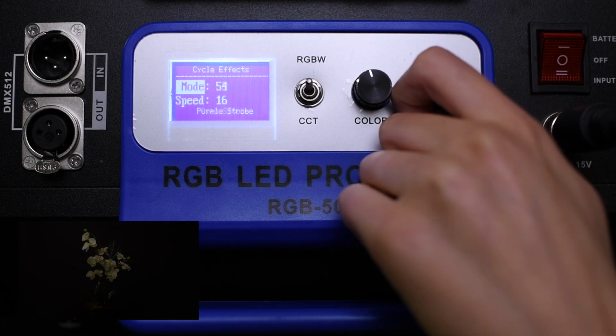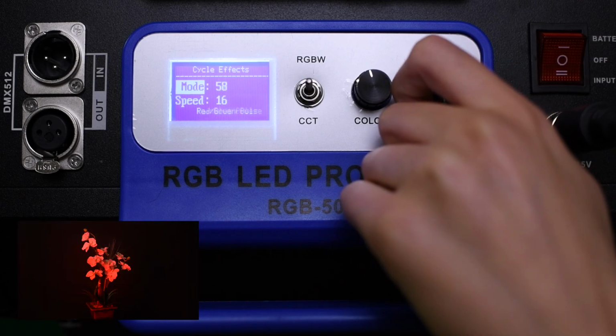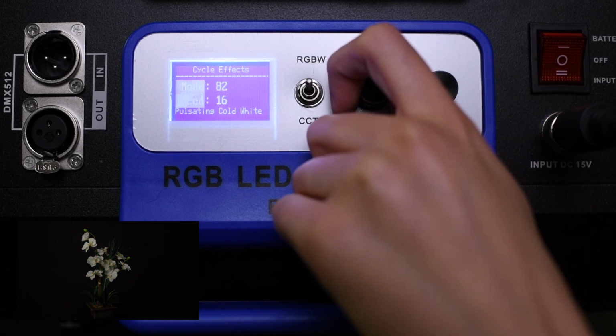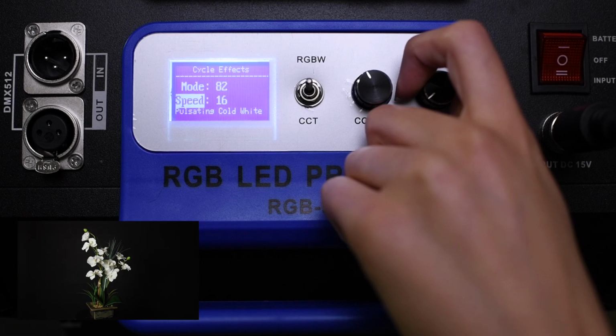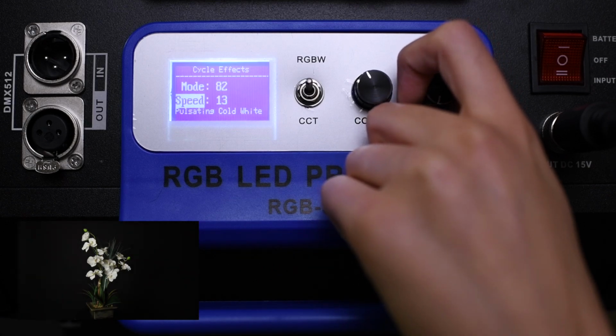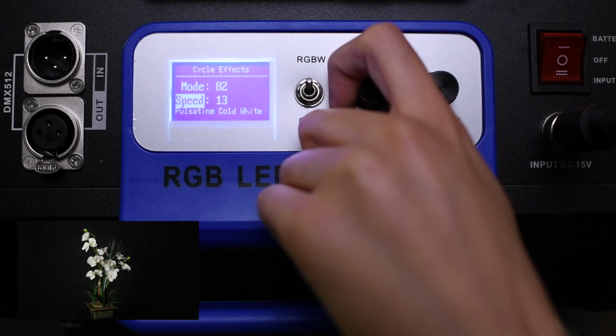To increase or decrease the speed of the effect, turn the color knob until speed is highlighted. Turn the Intensity button to adjust the speed. 1 is the slowest speed and 32 is the fastest.